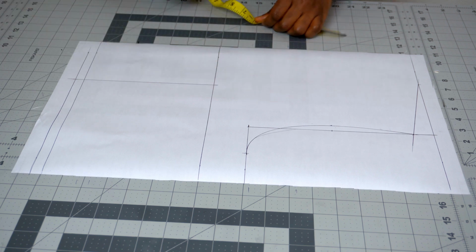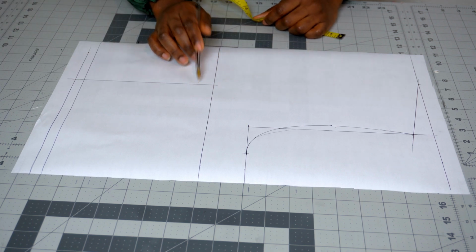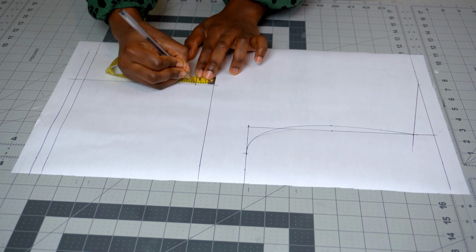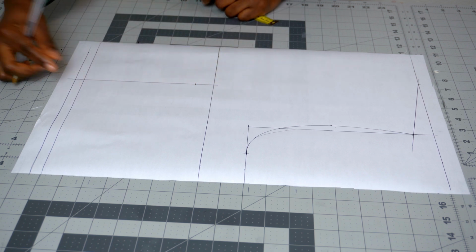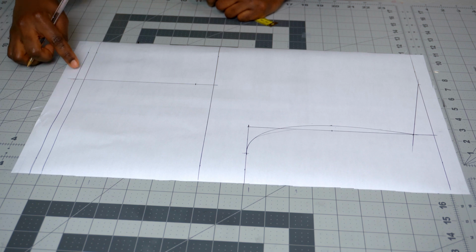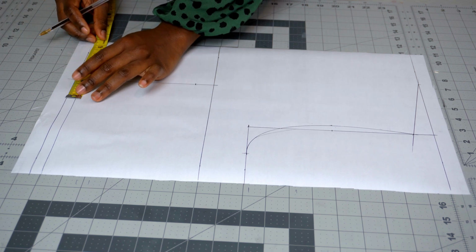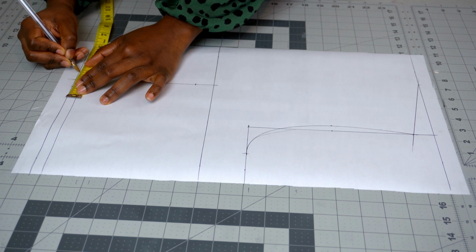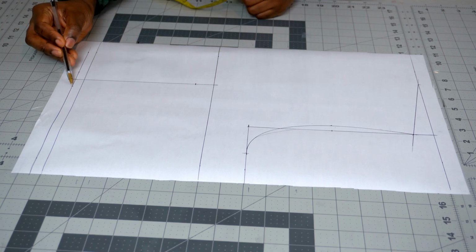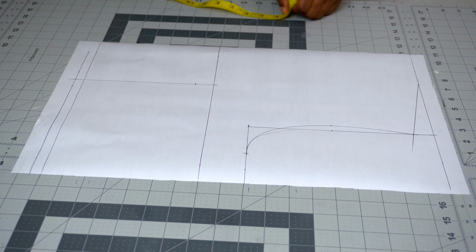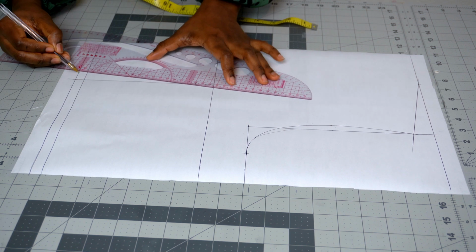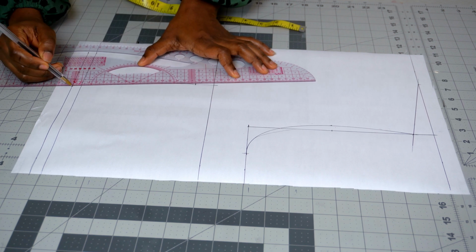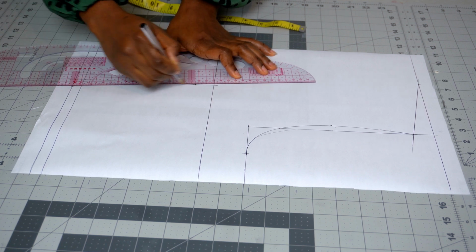Now from the bust point, go down by 1 inch, okay? And this is to create our dart. And on the waistline, I'll be going in by 3/4 of an inch on both sides. You can use half of an inch for a smaller person. I'm using 3/4 of an inch for this client. And then I'll connect those points to the 1 inch below the bust point. Okay, so like I am doing right here, 3/4 of an inch on both sides and connect it to the 1 inch below the bust point.